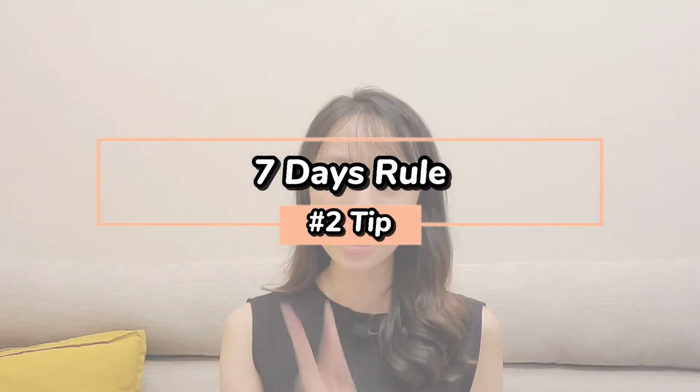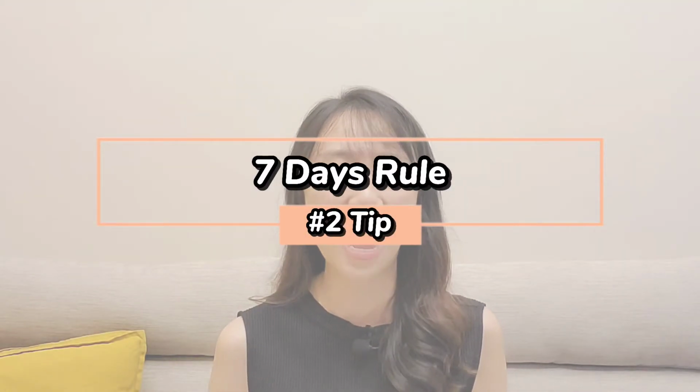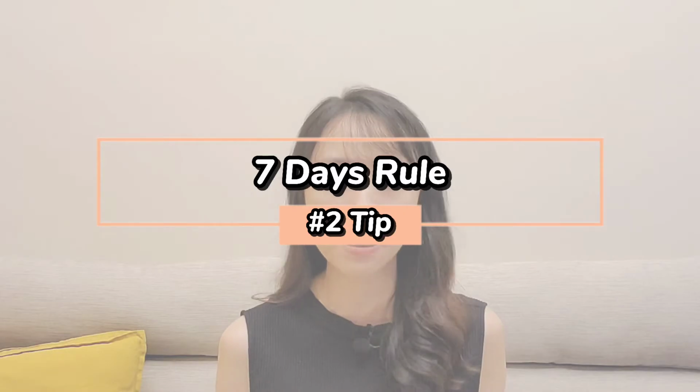Moving on to the second tip is to give an ad set at least 7 days before optimizing. Every ad needs some time to get into the algorithm and show its true potential. Give it some time before writing it off. I personally run my ads for at least 7 days before analyzing and optimizing them.